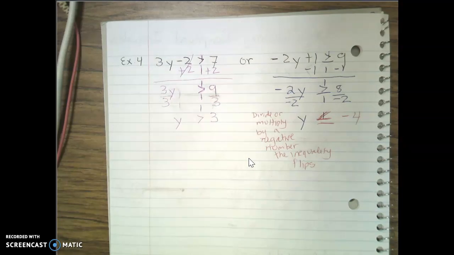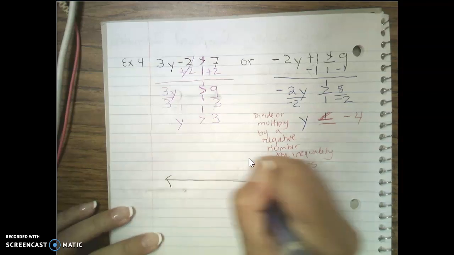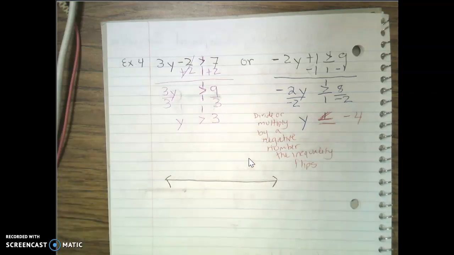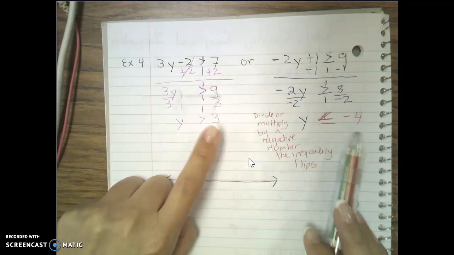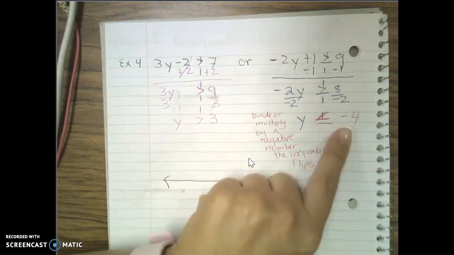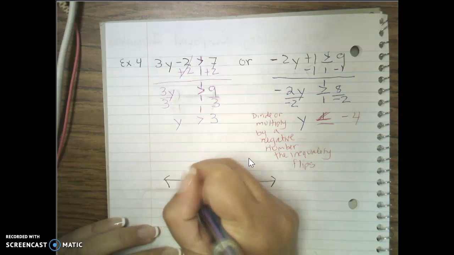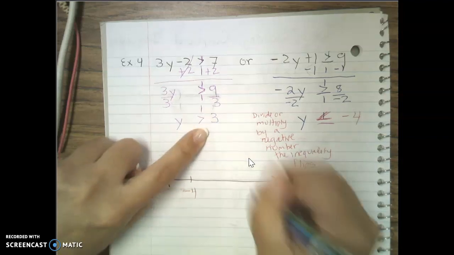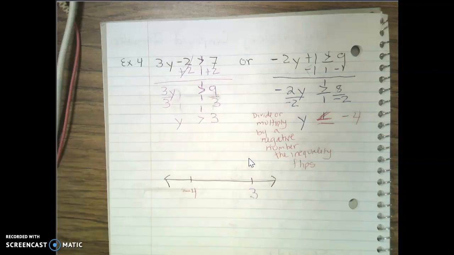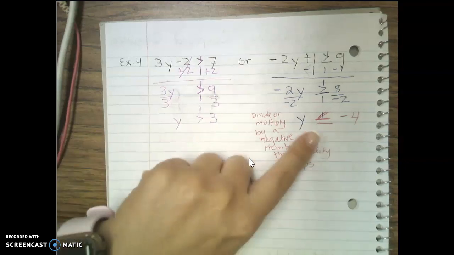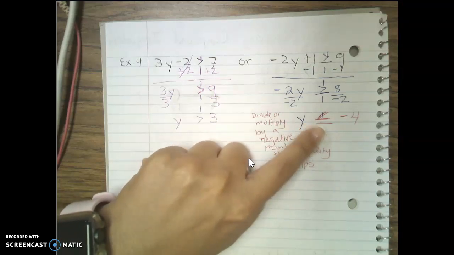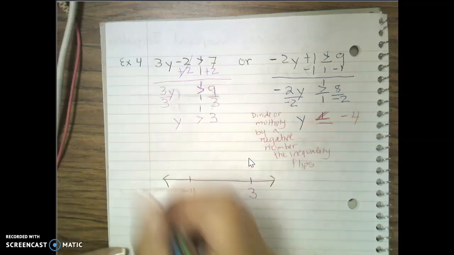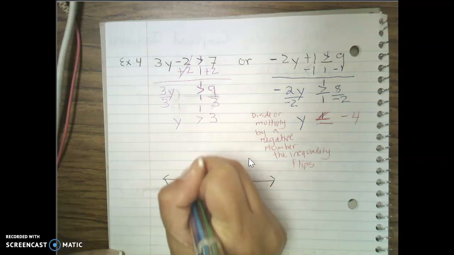Now when I graph it, I'm going to draw my number line. Okay? What two numbers do I care about? I care about 3 and negative 4. So which one of these numbers is smaller? Negative 4 is smaller, so negative 4 is going to go on the left. That means 3 is bigger than negative 4, so it goes on the right. Okay, negative 4, what kind of inequality do I have? Well, I have less than or equal to, because there's a line underneath. So that means I'm going to have a closed dot.